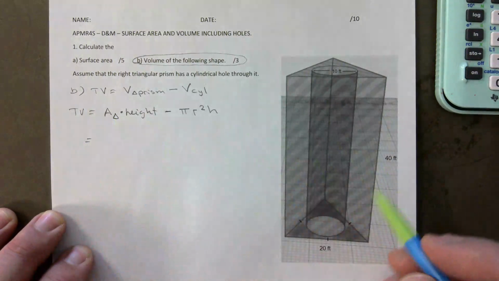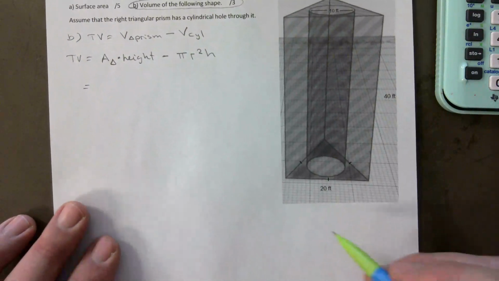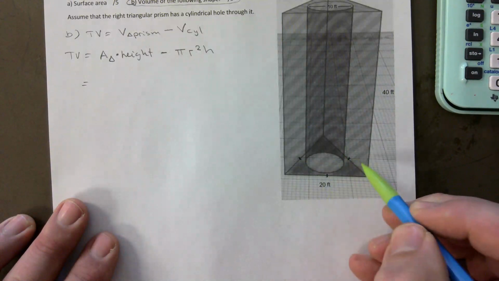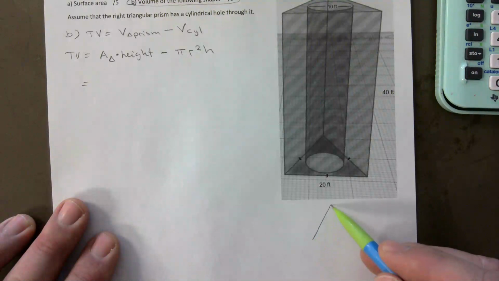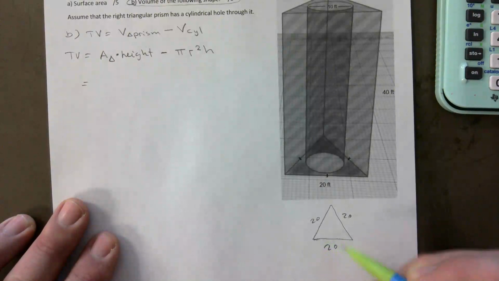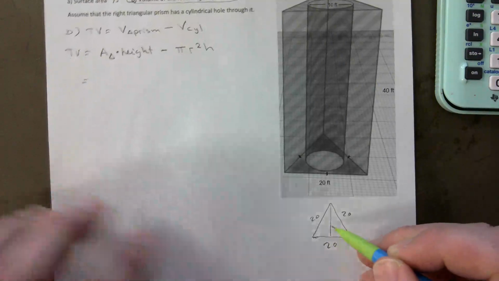Area of the triangle, maybe on the side somewhere. I'm going to go here. And you notice that it's an equilateral triangle, so everything is 20 all around. So I'm just going to cut that out. 20, 20, 20. I can cut this here because I need to know the height of this to find the area of that face.